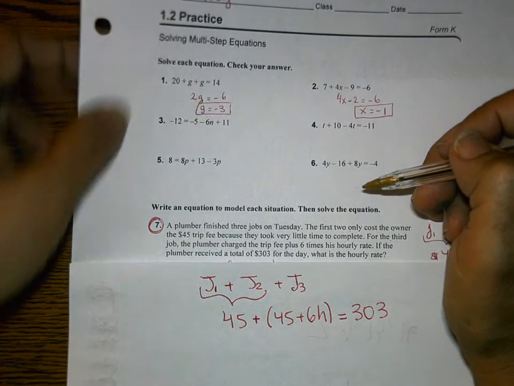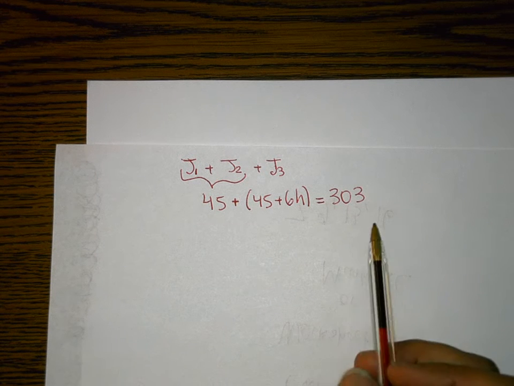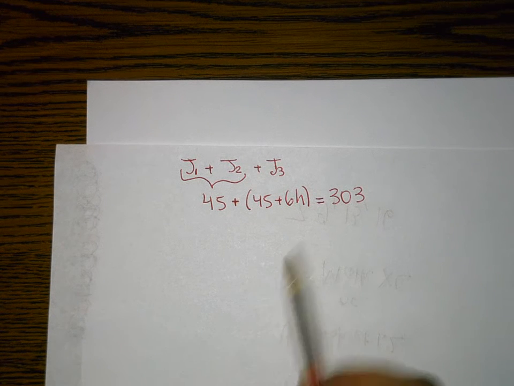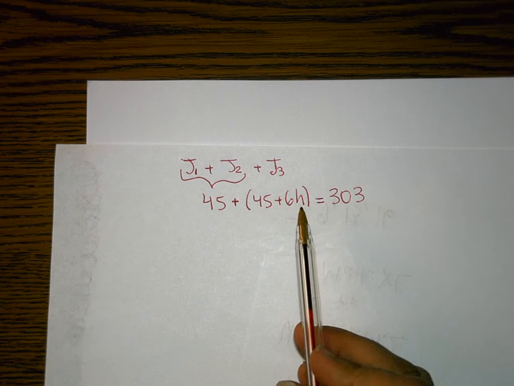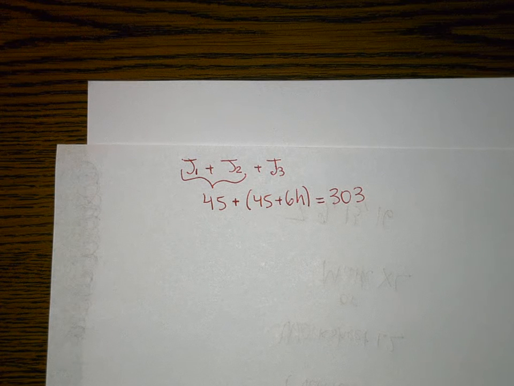We have to read it quite a few times to understand what is going on, and one of the students' most difficult things is to read the word problems and really try to extract what they're saying. I had to read a couple of times because English is not my first language. So we are trying to solve for the hourly rate. In 1.2 we are working on solving multi-step equations, but we learned already about the distributive property, and we also learned about combining like terms.